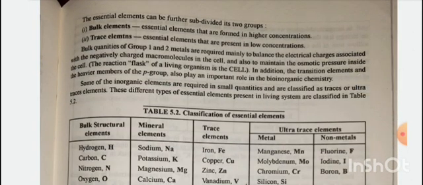The essential elements can be further subdivided into two groups. First, bulk elements, essential elements that are found in higher concentration, and trace elements, essential elements that are present in low concentration. Bulk quantities of group 1 and 2 metals are required mainly to balance the electrical charge associated with the negatively charged macromolecules in the cell, and also to maintain the osmotic pressure inside the cell.